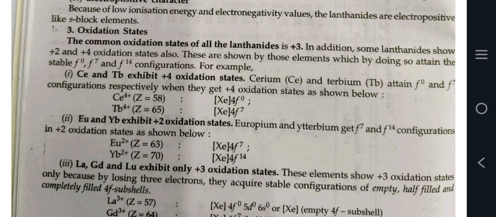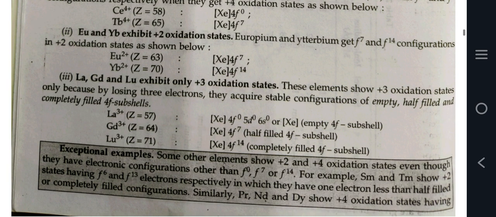Cerium and terbium attain f0 and f7 configuration respectively when they go to +4 oxidation state, as shown below. Second, europium and ytterbium exhibit +2 oxidation state because they get f7 and f14 configuration in the +2 oxidation state, as shown below. La, Gd and Lu exhibit only +3 oxidation state.